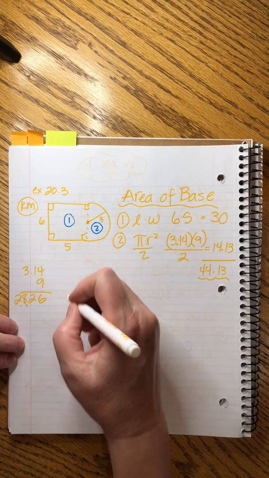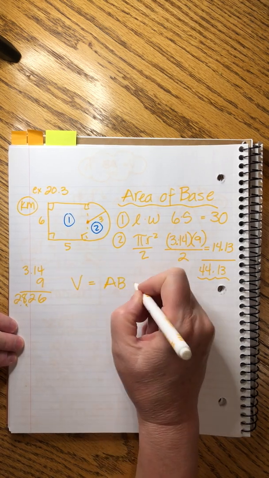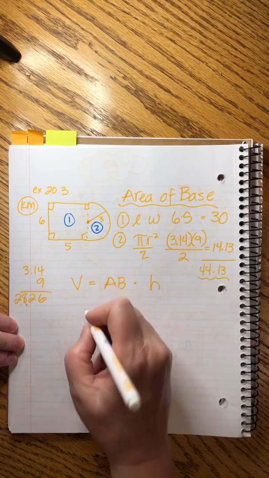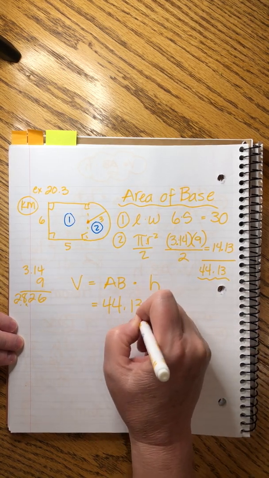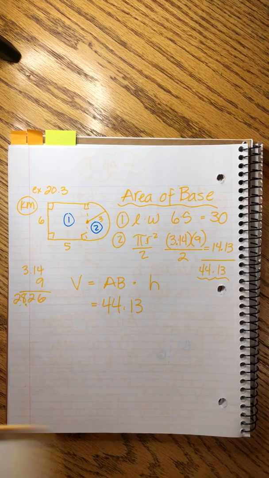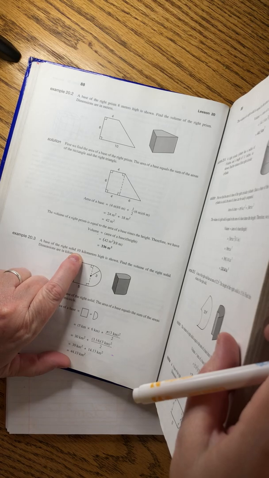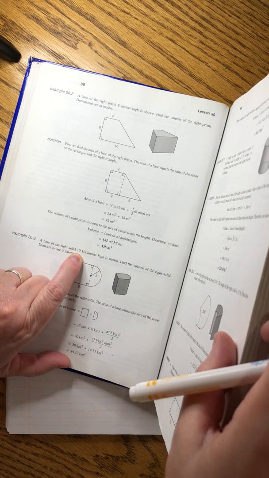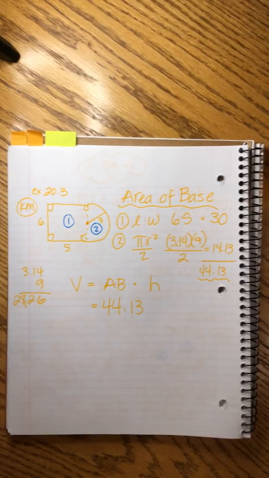Cool. Now we're ready to say volume equals area of the base times the height. So it equals 44.13 times, oh, John is nice to us. The right solid is 10 kilometers high. Multiplying by 10 is really easy, isn't it?